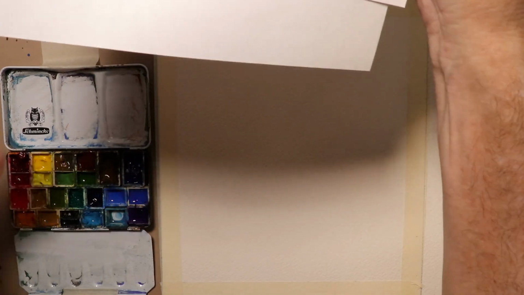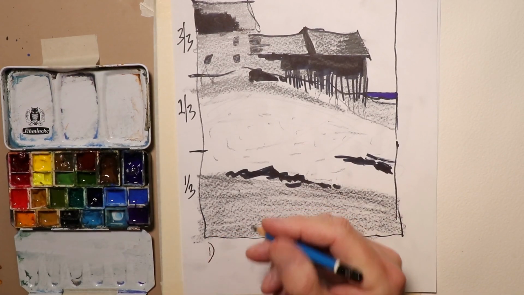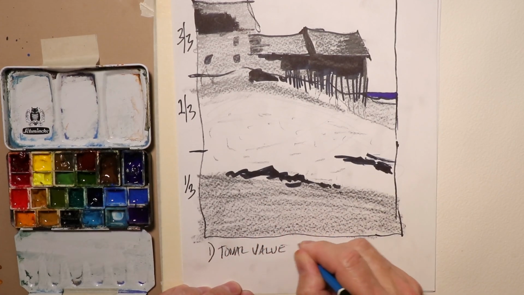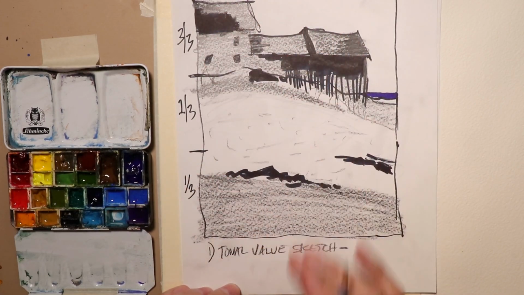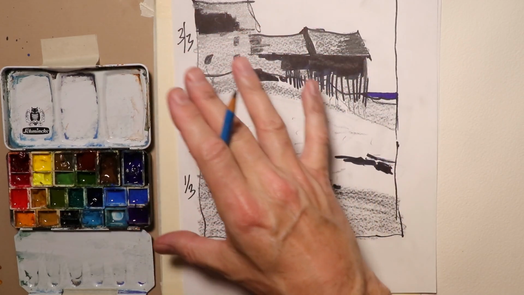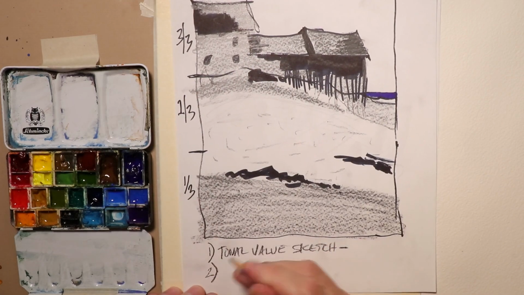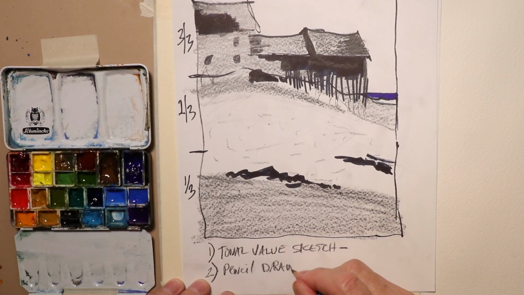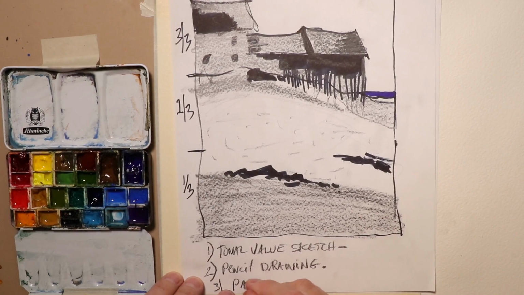We could even take our notes and say our first step is our tonal value sketch. That handles two key ingredients we need to focus on: the darks and lights of the painting, as well as the sketch, the actual drawing, how everything should look. Once we have that, we go in and do the pencil drawing on our watercolor paper. And the third part is the painting. That's really it.